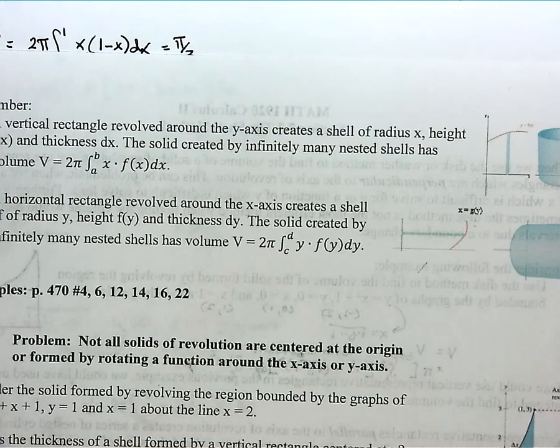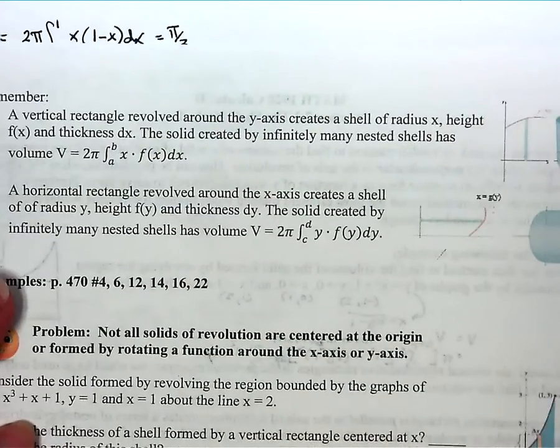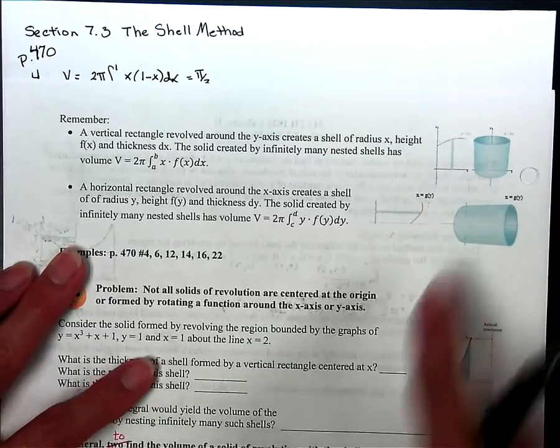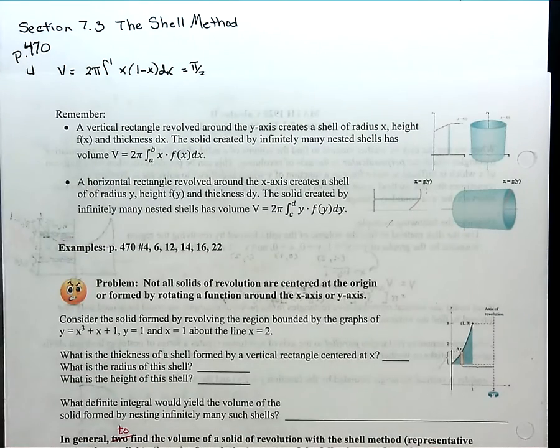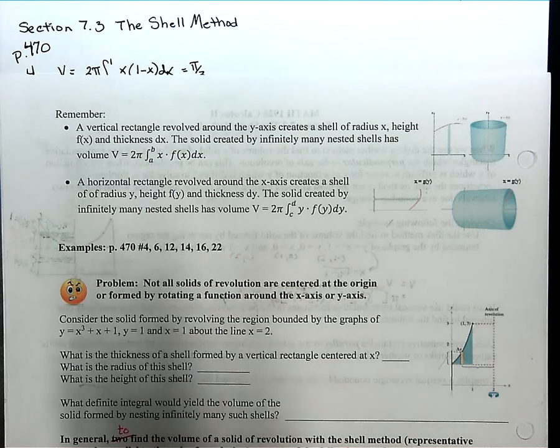All right. So we'd be through with this section if all we were going to do is rotate around the x-axis or the y-axis. And again, the difference between the disk method and the shell method is, in the disk method, the rectangles are perpendicular to the axis of revolution. In the shell method, the rectangles are parallel to the axis of revolution. And in both of those cases, horizontal rectangles means everything's in terms of y. Vertical rectangles means everything is in terms of x.